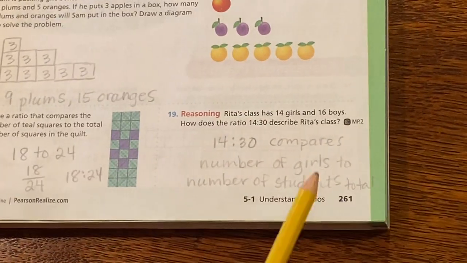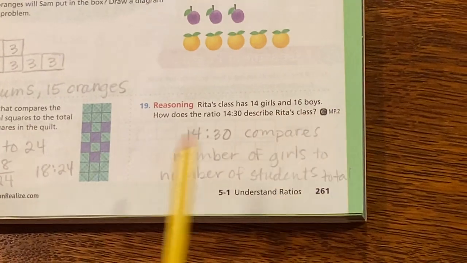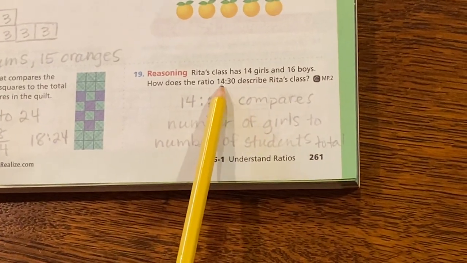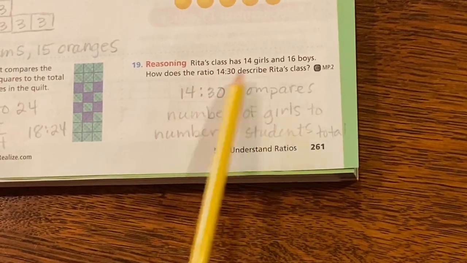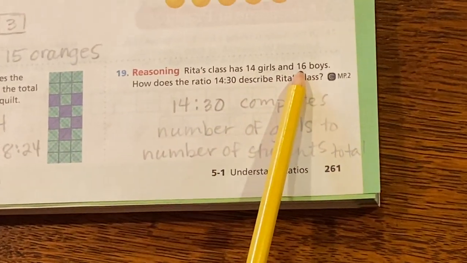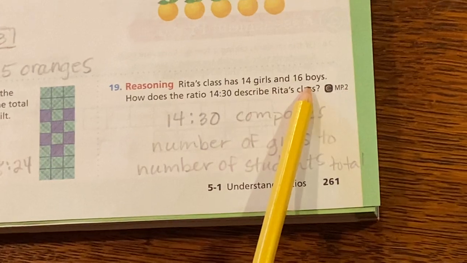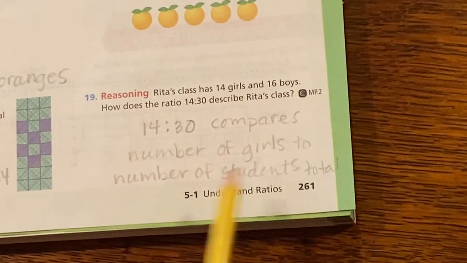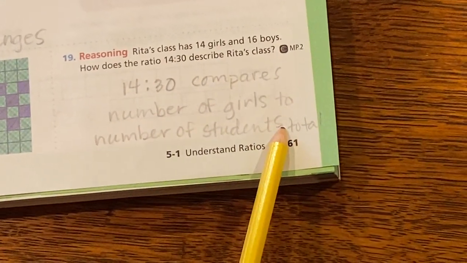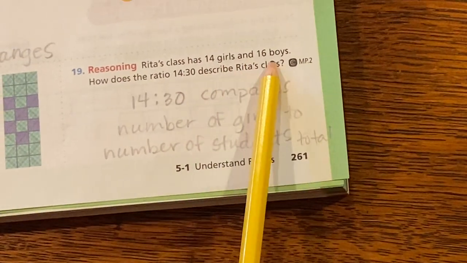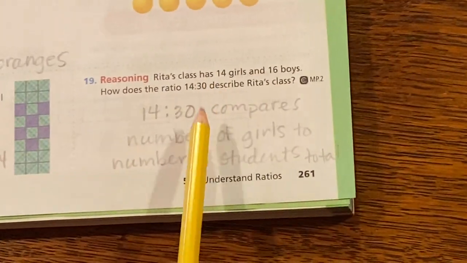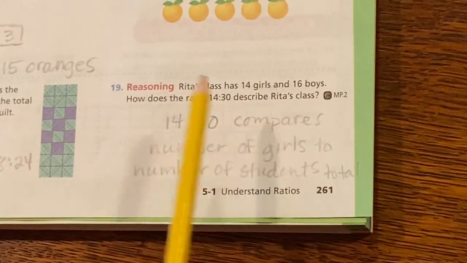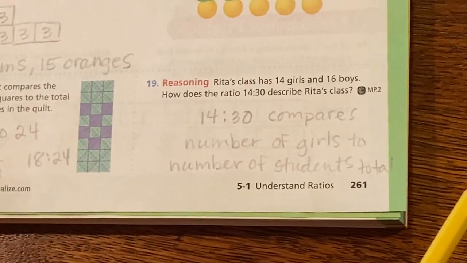All right, for this one, Rita's class is 14 girls and 16 boys, and then we have this ratio of 14 to 30. Well, it's not comparing girls to boys, right? Because there's only 16 boys. But what it is comparing is the number of girls to the total number of students in the class, both boys and girls. See here, when you total that up, it equals 30. So it's saying out of the 30 students, 14 are girls.